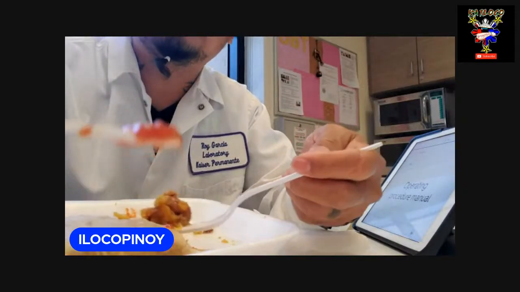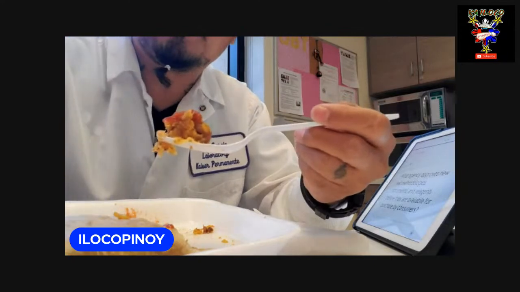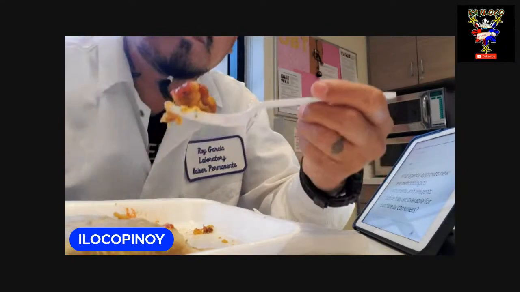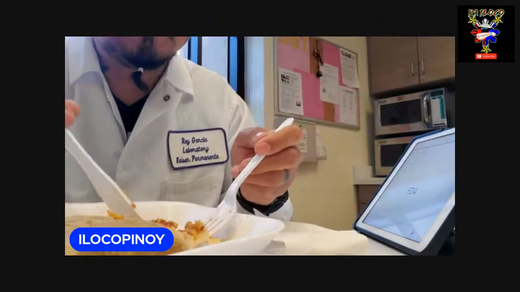In which manual are the directions for running quality control for a specific assay? Operating Procedure Manual. What agency approves new test methodologies, instruments, and reagents before they are available for purchase by consumers? FDA.